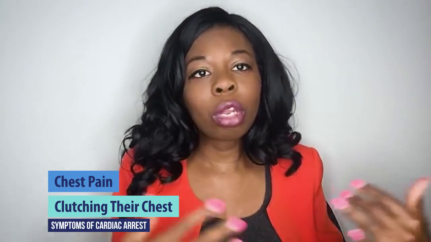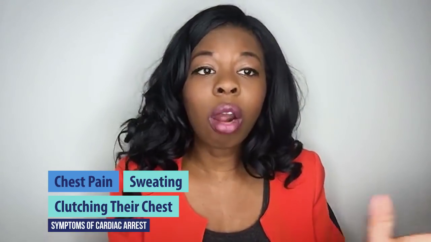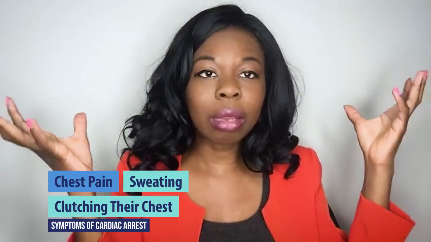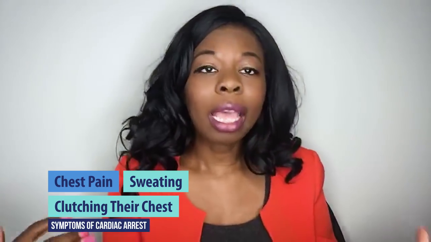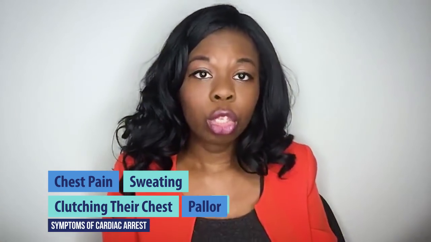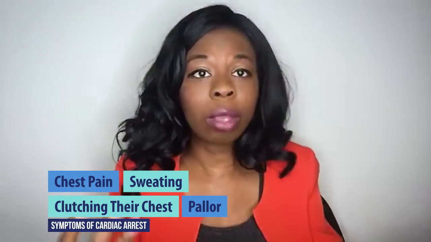Like they'll be clutching their chest. Of course, obviously they're having chest pain, and in addition to that, they're also going to have sweating. That's one of the hallmark signs of cardiac arrest: major, heavy, profuse sweating, and then also pallor. So they're very pale in their skin. They look very, very pale.